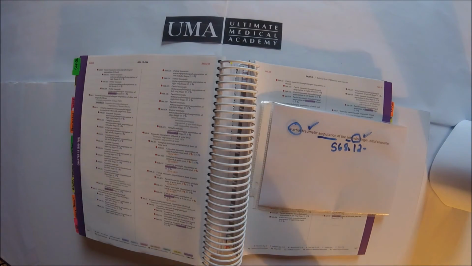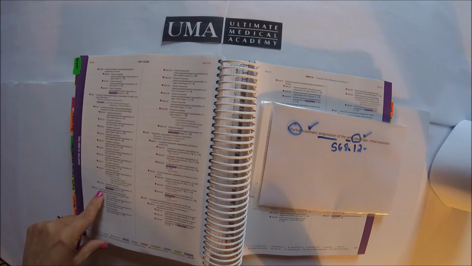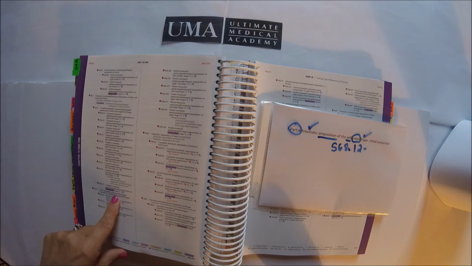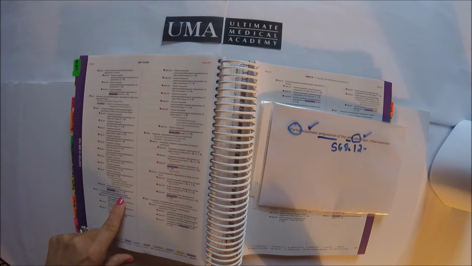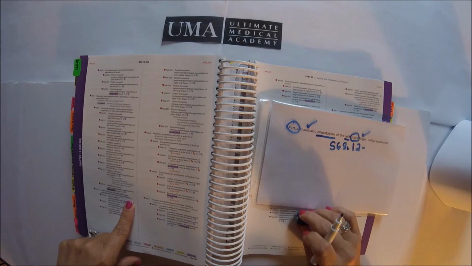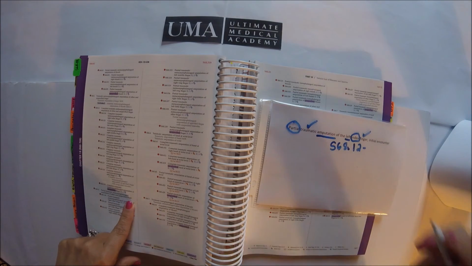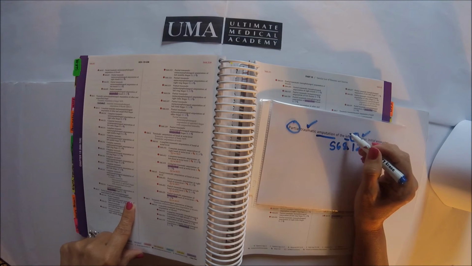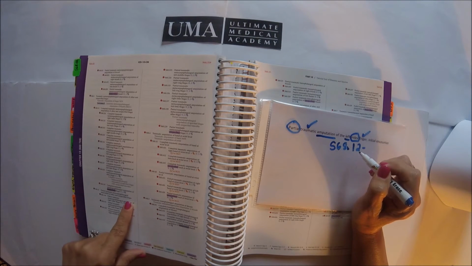S68.12, and I'll find that on page 1426. And when I get here, it says partial traumatic metacarpophalangeal amputation of other and unspecified finger. But I know that my finger is specified as the left index finger.